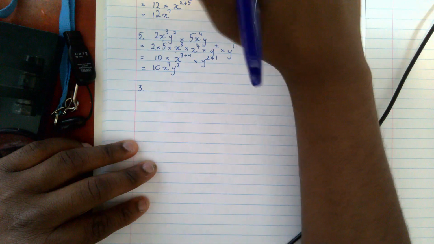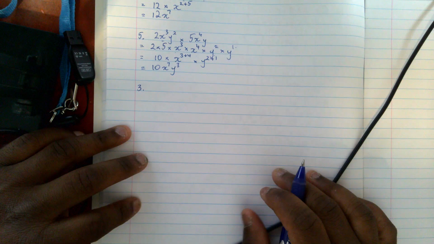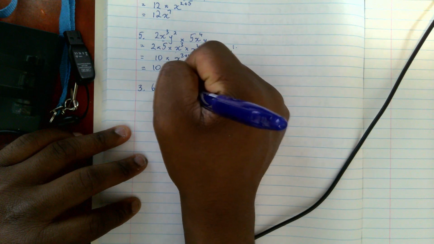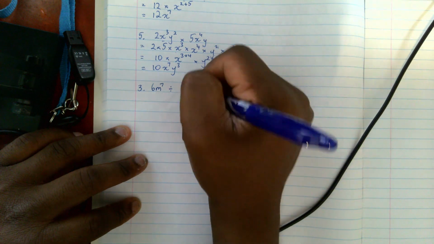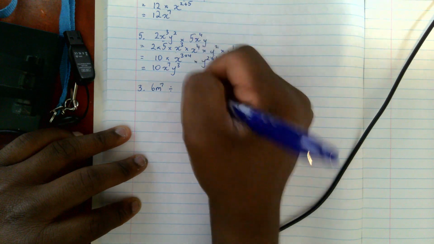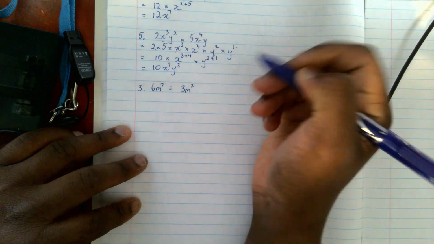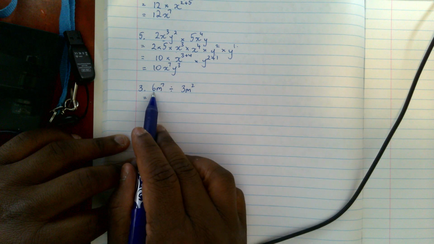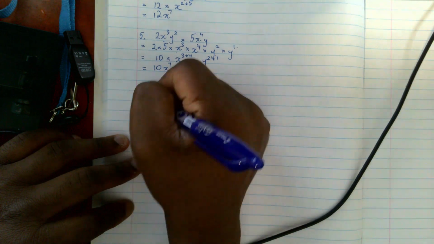Alright, let's flip. Let's have a look at question 3. 6m to the 7th divided by 3m squared. Again, put our coefficients together. This time we're going to do 6 divide 3.